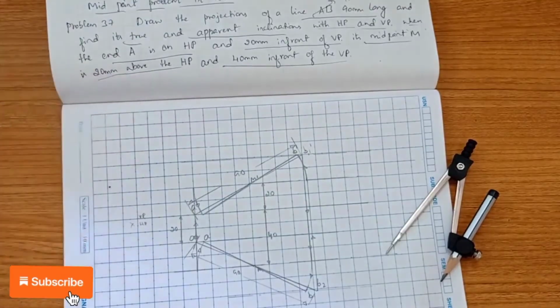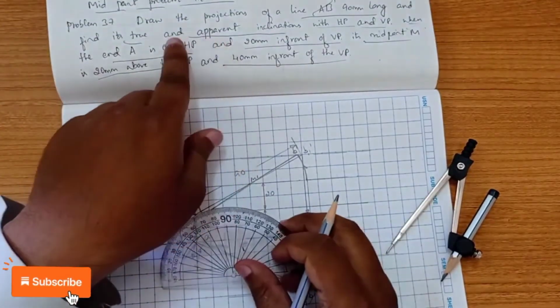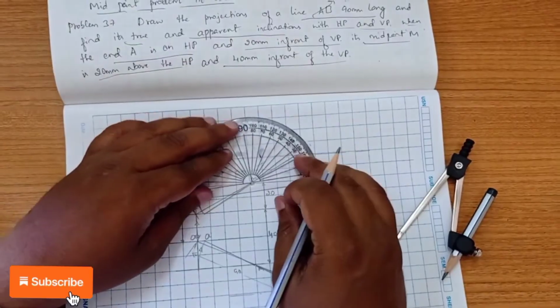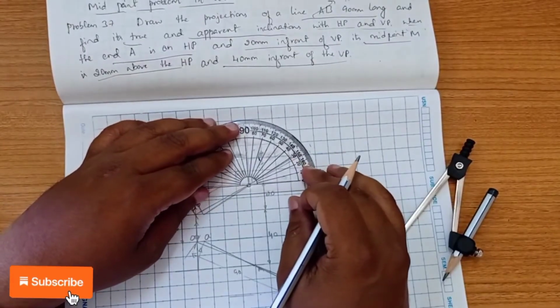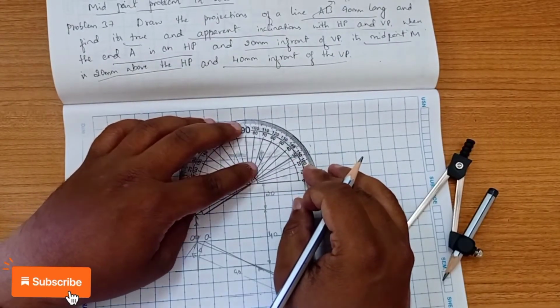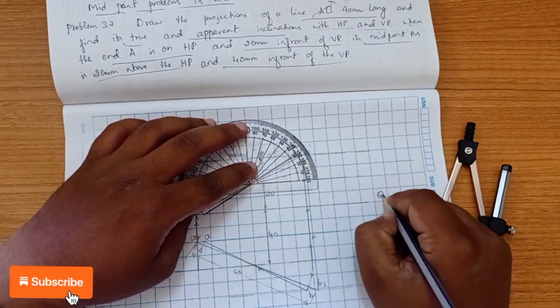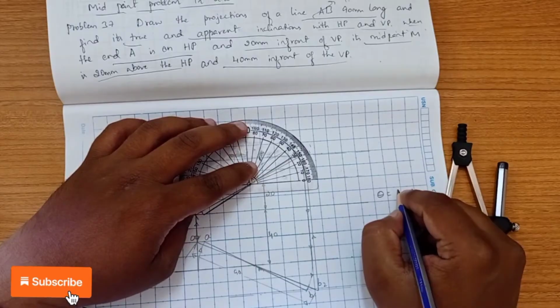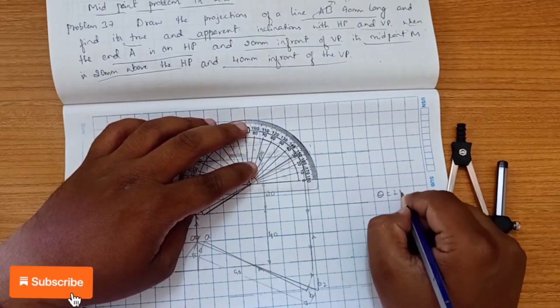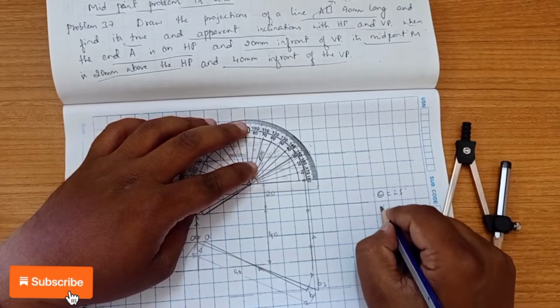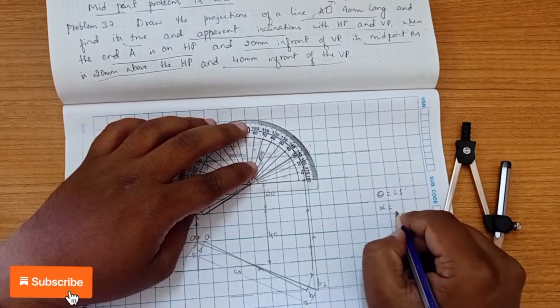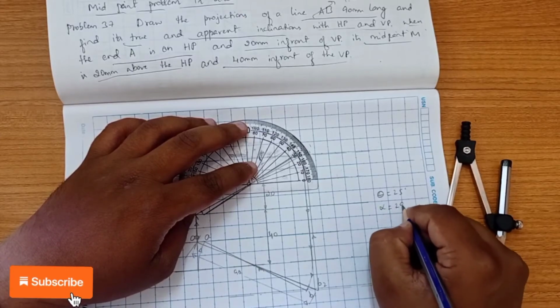Now we have to find out the angles. You can see that we have to find out the angles here. The true length angle, that is theta, is 25 degrees, and alpha is around 29 degrees.